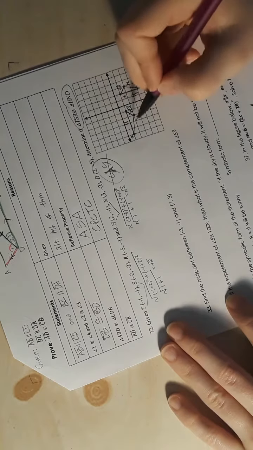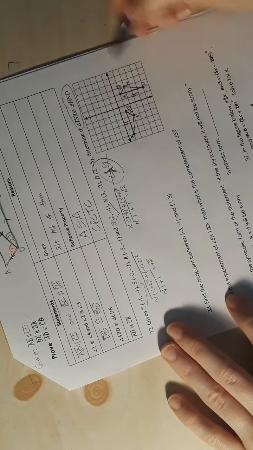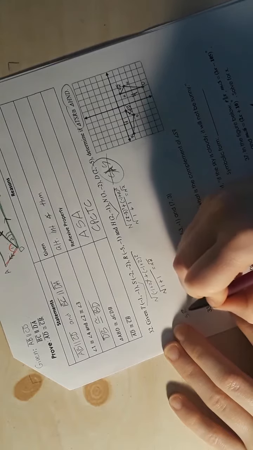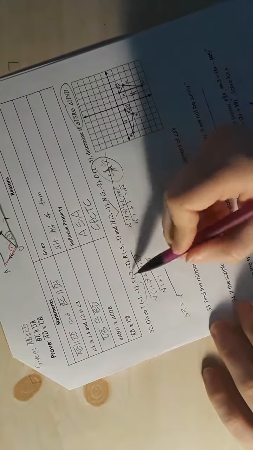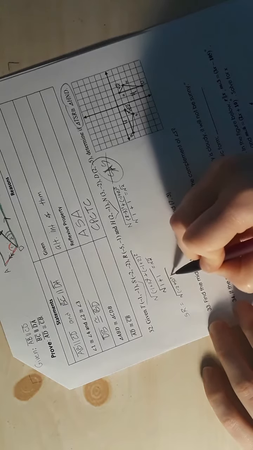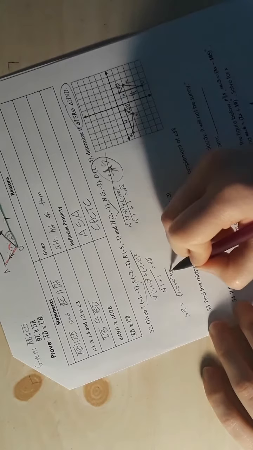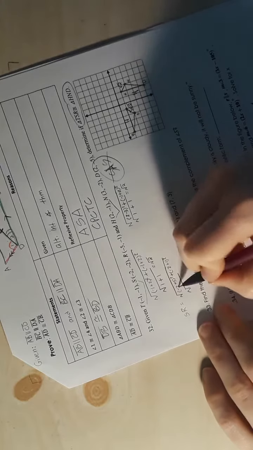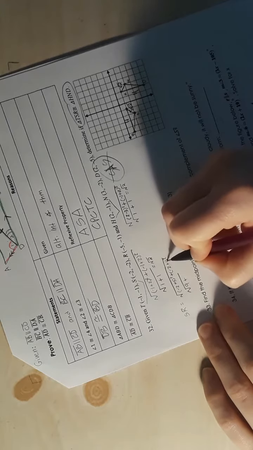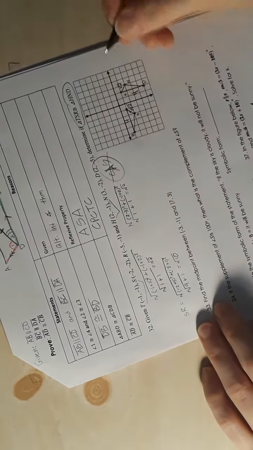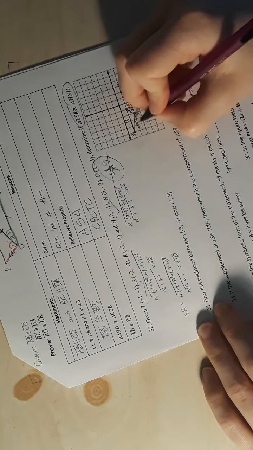Okay. Now all I have to do is check the third side right here and right here. So that's S and R. So I'm going to do that right here. So subtract the x's, subtract the y's. Negative 2 plus 5 is 3. 3 squared is 9. Negative 2 plus 1 is negative 1. Negative 1 squared is positive 1. That is square root of 10. So that was SR, which is right here.